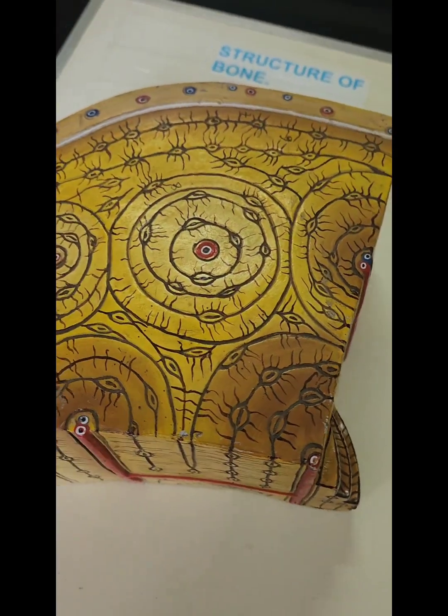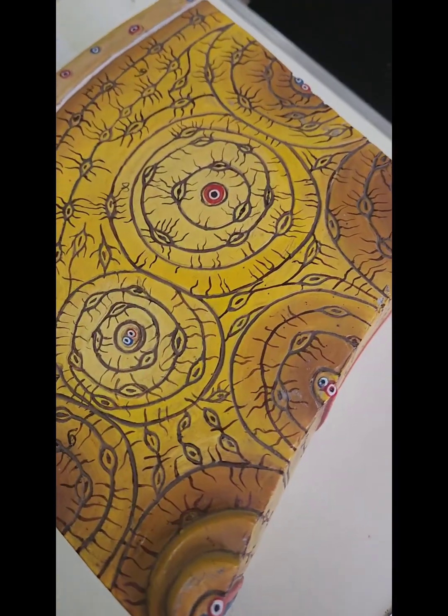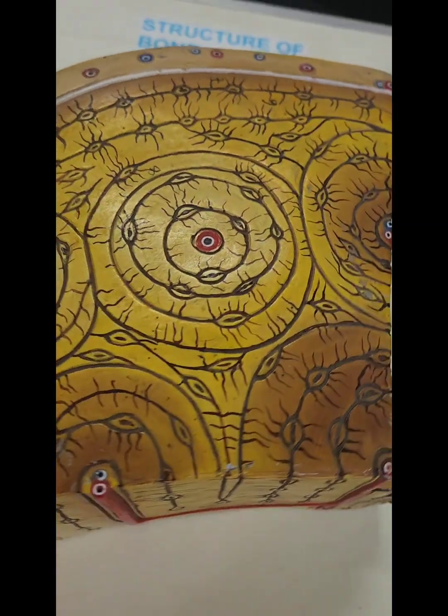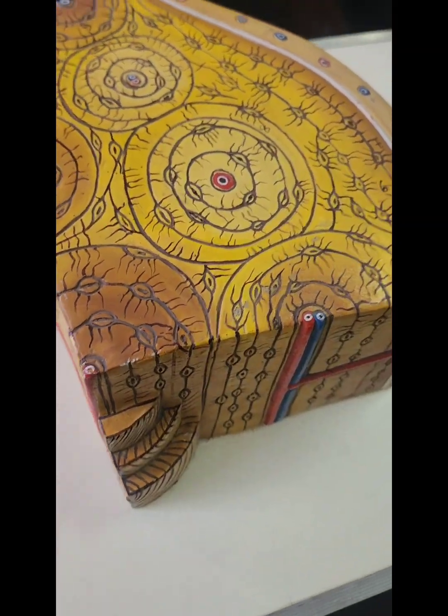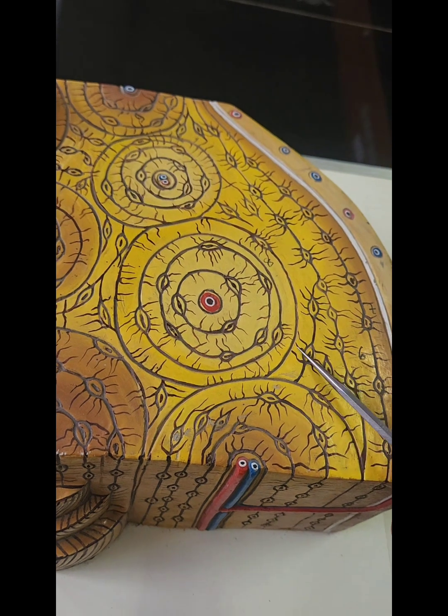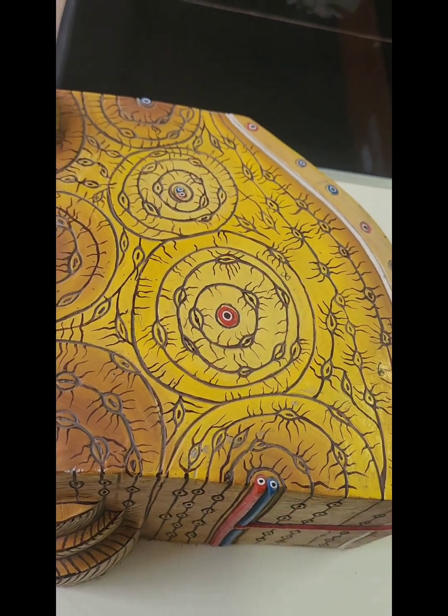We know that bone is continuously changing structure. It's dynamic. The new osteons are getting formed according to the need and demand by the nature. So that's how it is getting destructed and reformed. So these are the new osteons formed, and interstitial lamellae are here.